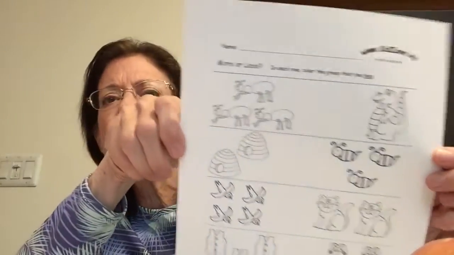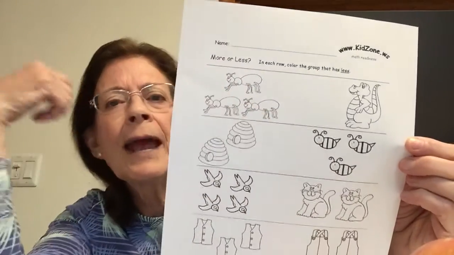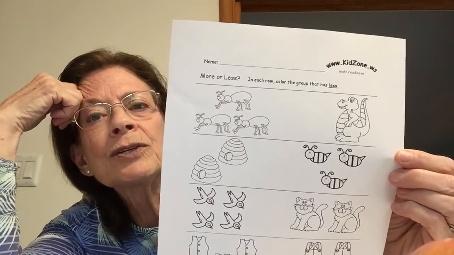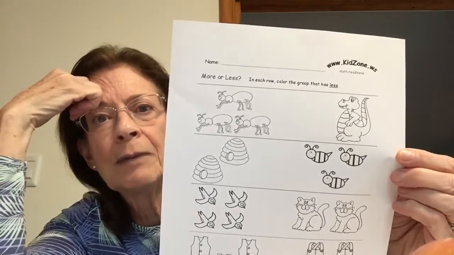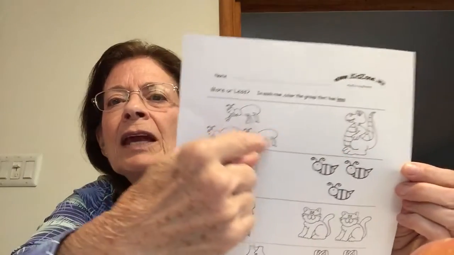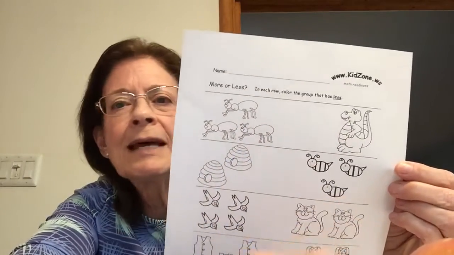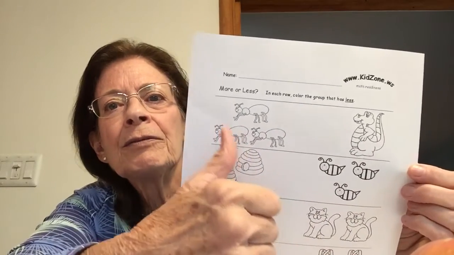Now, I have one more little thing, and this is easy for you also, and it's telling me which is more and which is less. So this is the little project. We'll do it together. Here's one dinosaur and 1, 2, 3 ants. So which is more, the ants or the dinosaur? You're going to tell me when I see you, right? And then which is less? I'm going to tell you the answer. So the dinosaur is less because it's only 1. And the ants are more because they're 3. 3 is more than 1.